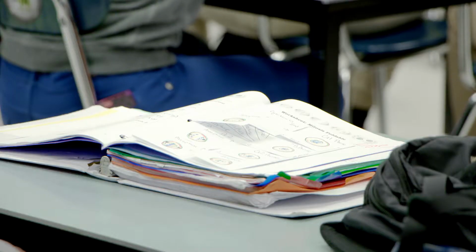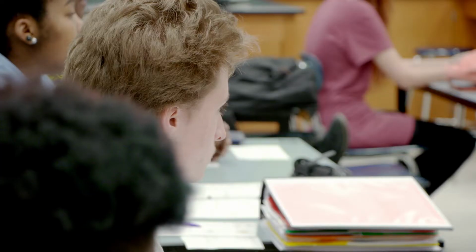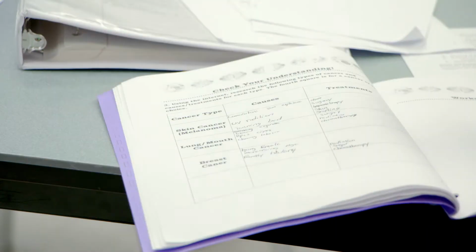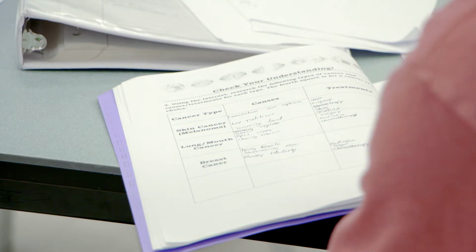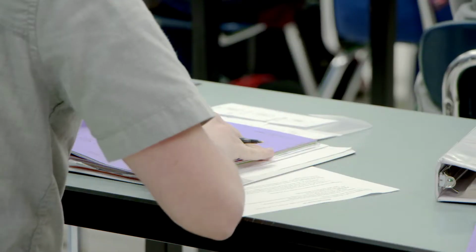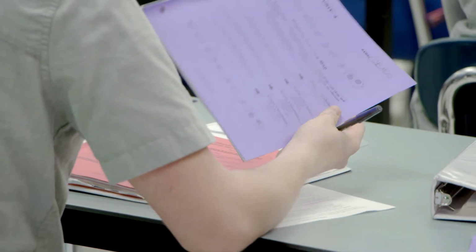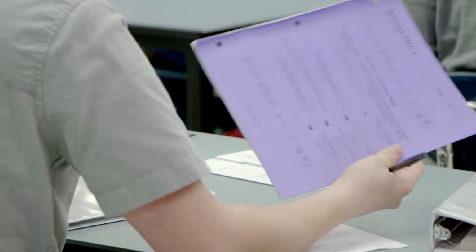My students will only be able to use the foldable we've been working on for the past 2 days. And the foldable has everything in it. It has pictures of the stages of mitosis, it has a description of what's happening, it has how long each stage takes. So they'll be using that to help identify what they're seeing under the microscope.